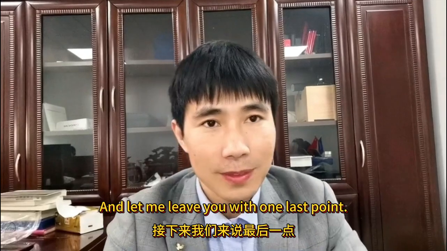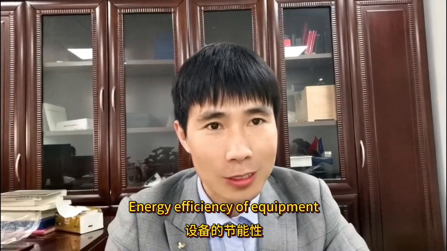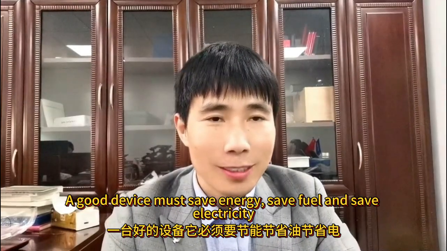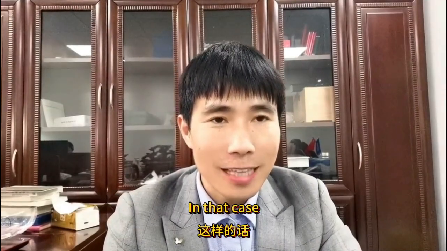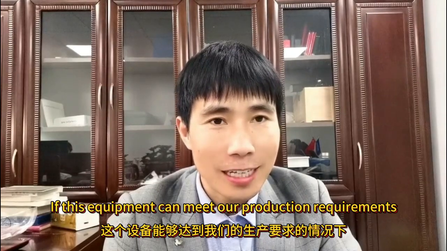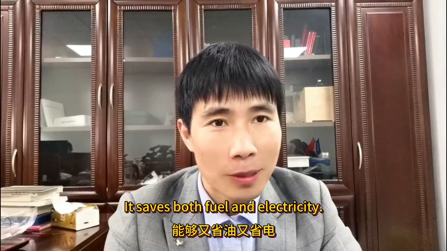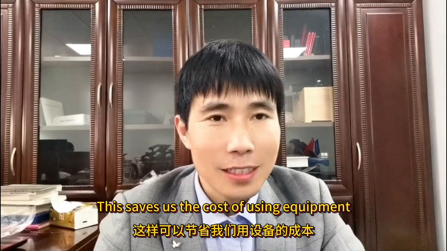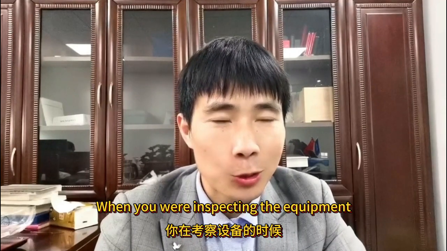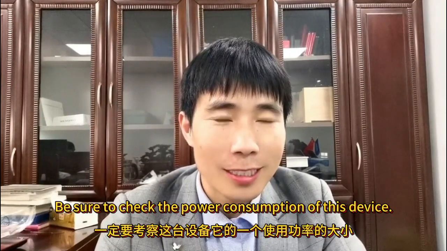And let me leave you with one last point: energy efficiency of equipment. A good device must save energy, save fuel, and save electricity. In that case, it can reduce our production costs. If this equipment can meet our production requirements, it saves both fuel and electricity. This saves us the cost of using equipment. When you are inspecting the equipment, be sure to check the power consumption of this device.